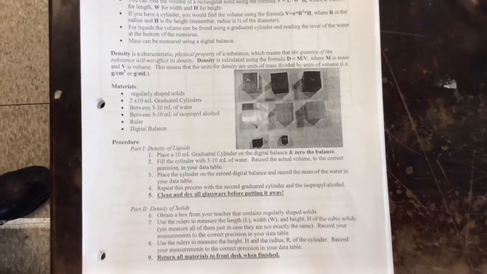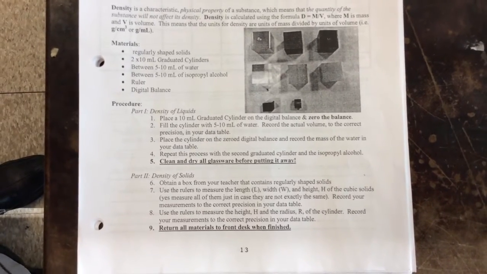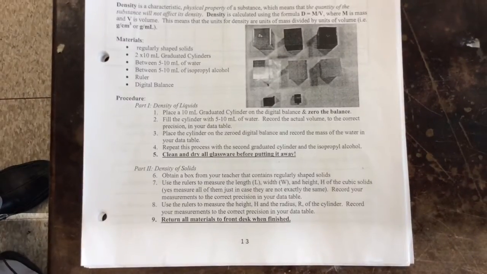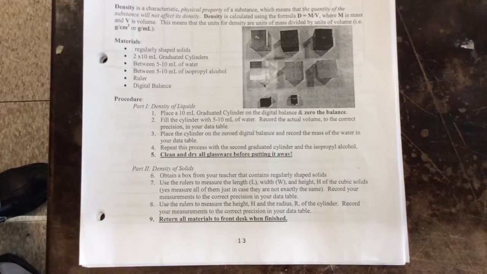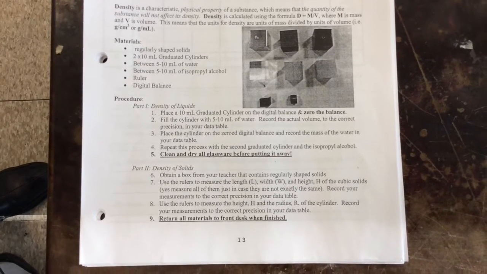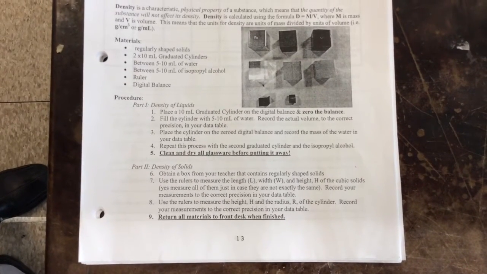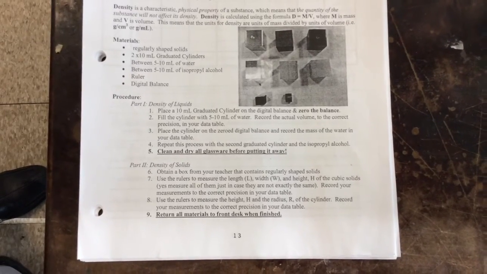Density is a characteristic physical property, and each object that we have will have a different density. You will also have an unknown. This unknown will be a smaller cube in the blue box with all of the other items. The small cube is made out of the same material as one of the larger cubes, and you're going to use density to try to figure out which one it matches up with.